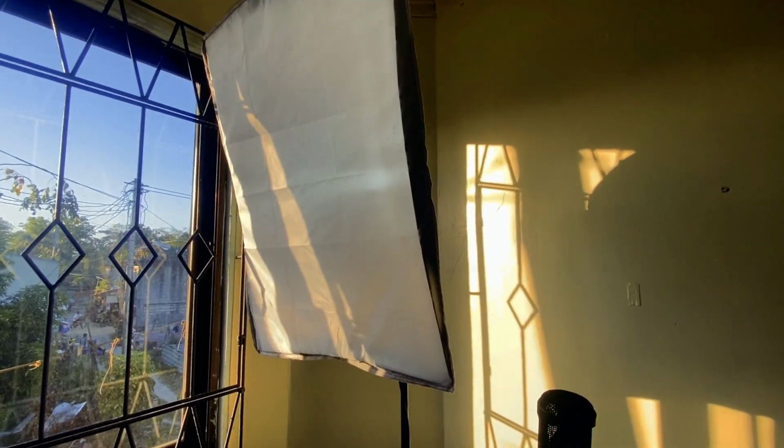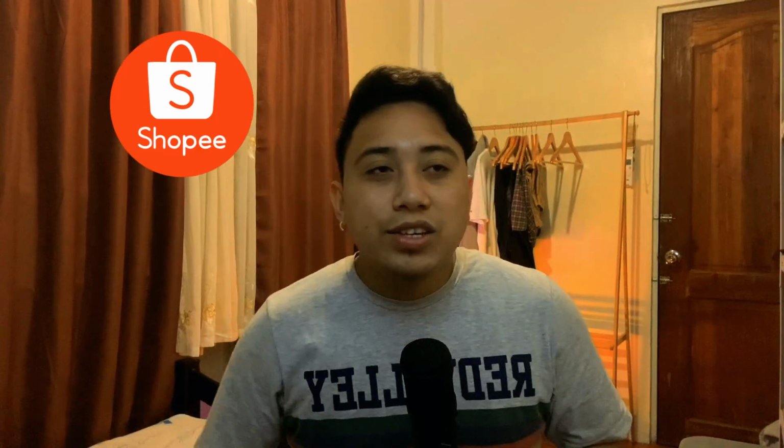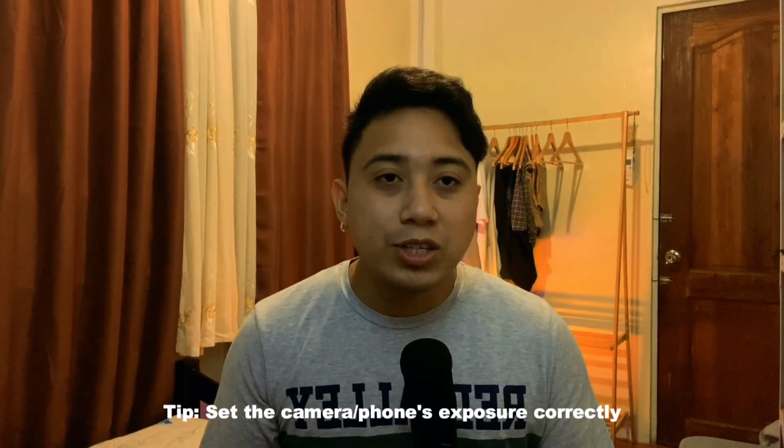I'll show a video of the softbox that I've been using. I got it from Shopee. Thank you, Shopee. This is not that expensive and this will help you a lot when recording at night. So get one. And another tip, whether you're recording at night or during the daytime, just make sure to set the camera's exposure correctly.